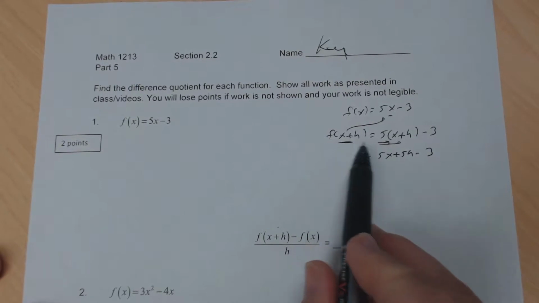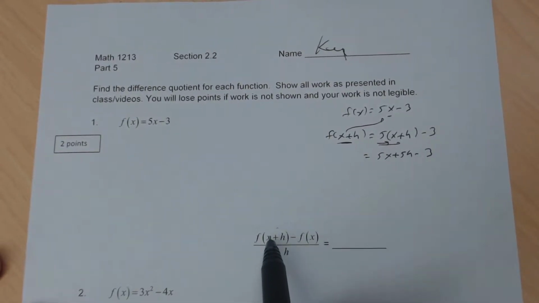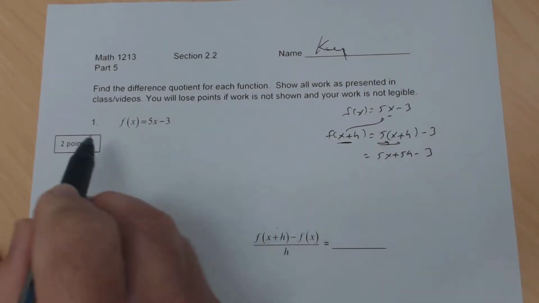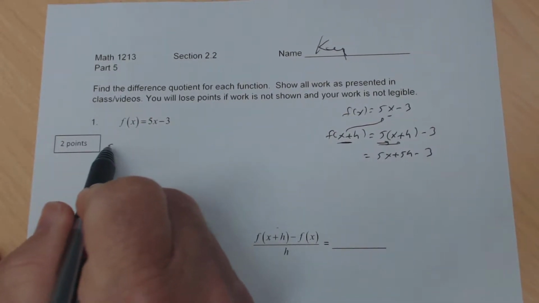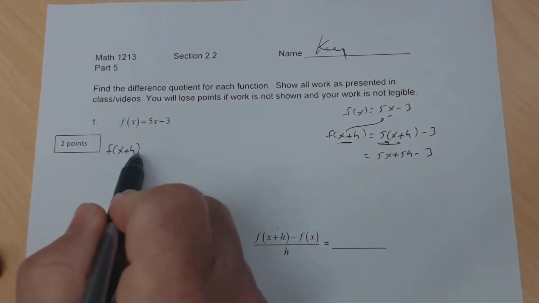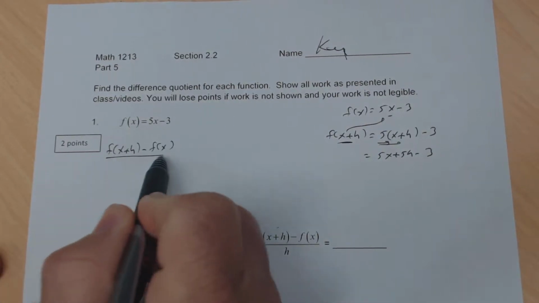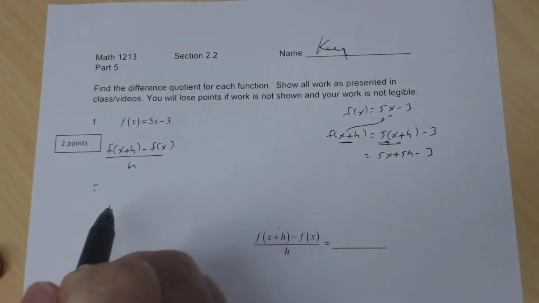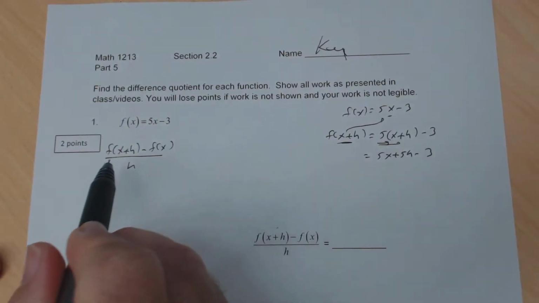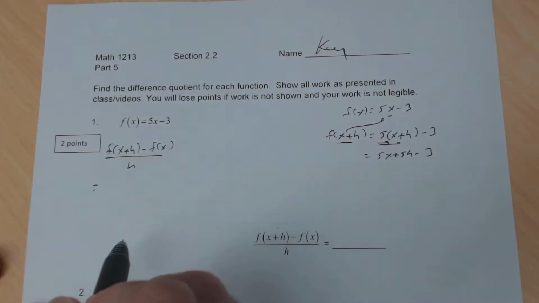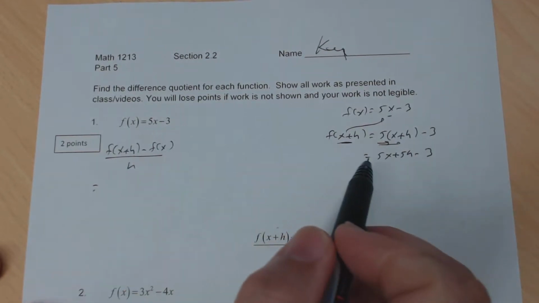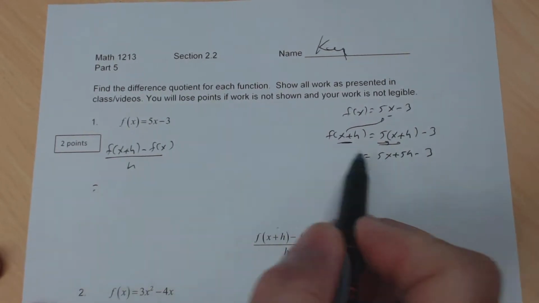So this right here is this. I'm going to rewrite the difference quotient formula: f of x plus h minus f of x, divided by h, equals. Now remember, at each step, make sure you say divide by h. Mathematically, you have to make sure that all these statements are equivalent. So in place of this, I'm going to substitute those three terms.